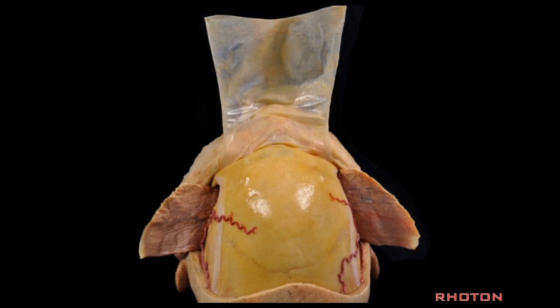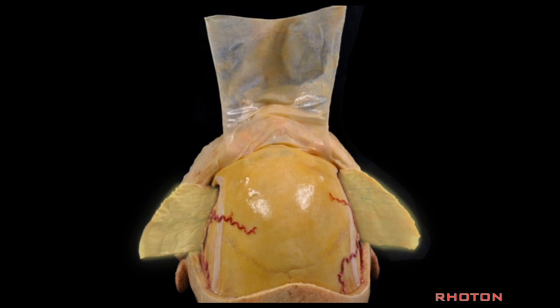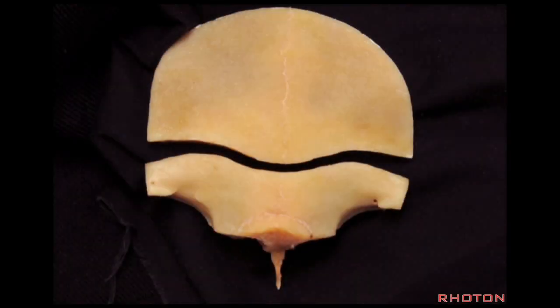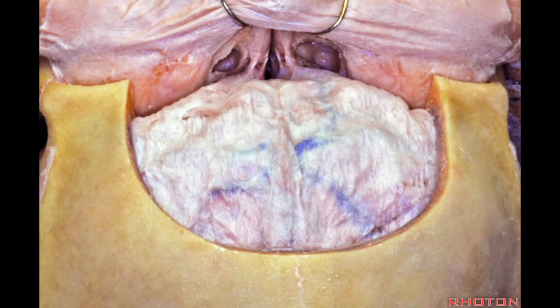Here is the common approach that we'll use to anterior fossa. We've elevated a pericranial flap, temporalis muscle. Commonly in approaching this area, we'll turn a bifrontal flap through the frontal sinus and then do a frontonasal osteotomy that will give us the area above and below the skull base.